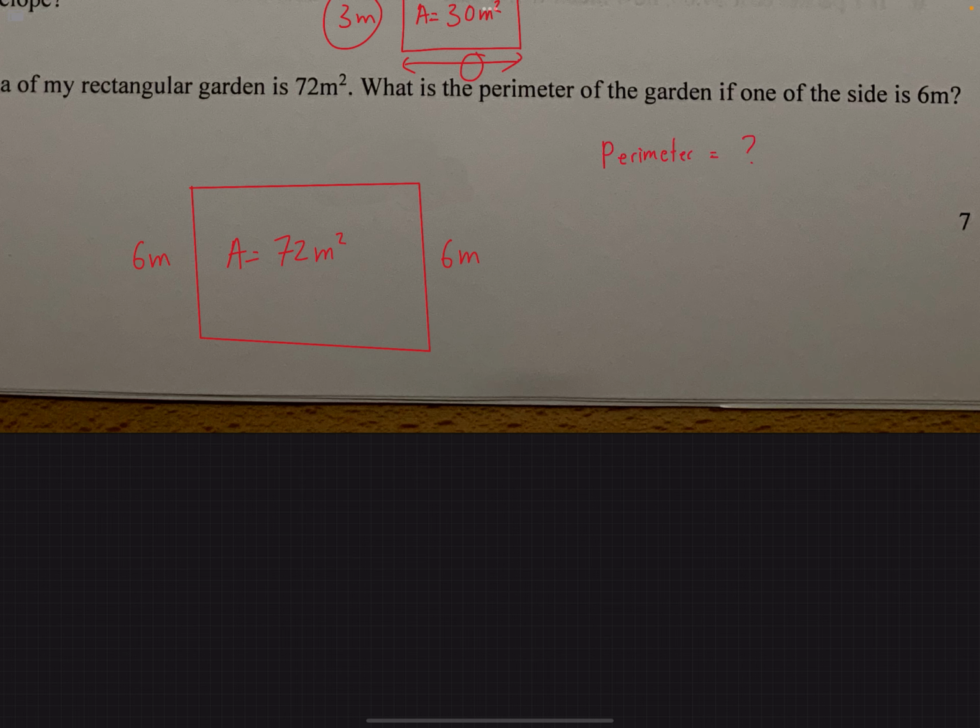Perimeter equals what? So we know that the area is 72. We have the width, we need to find the length. If you want to find the perimeter, you need that length. So 6 times what will give me 72? Well, I know 6 times 12 is going to be 72. So now that you have the length is 12, 6 meters and 12 meters, you can easily find the perimeter using this.